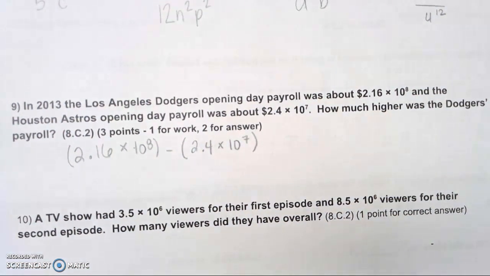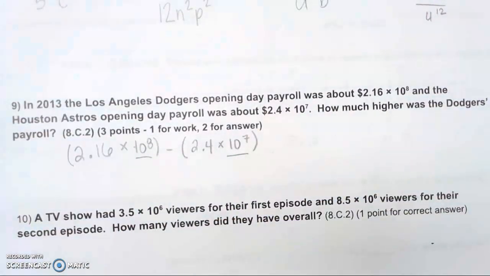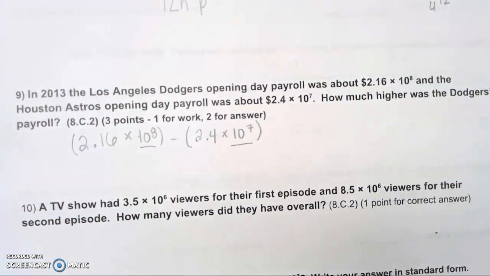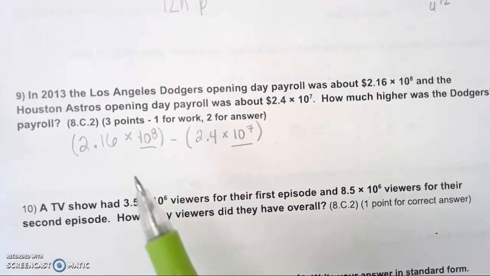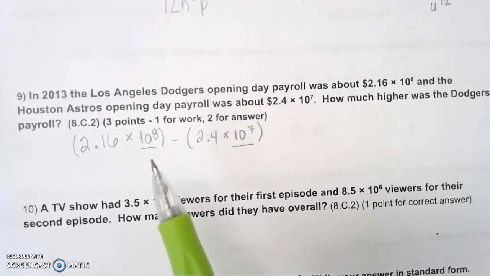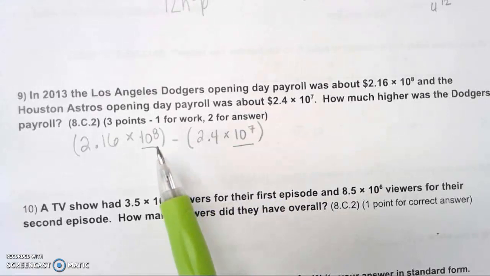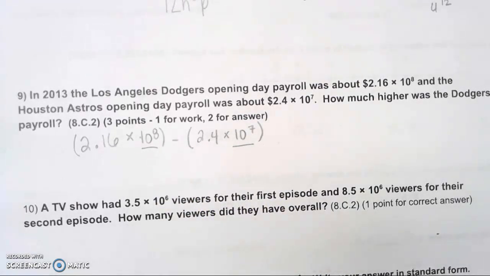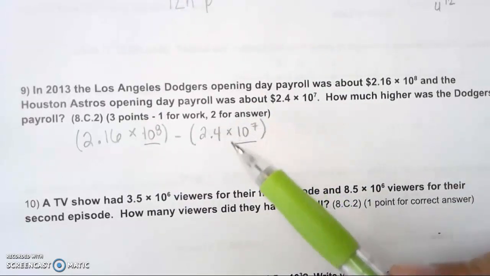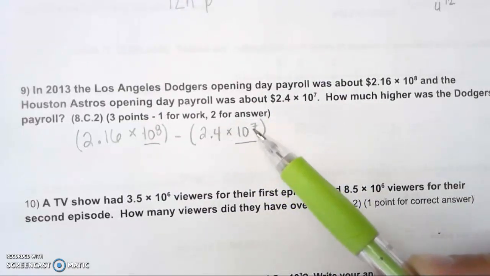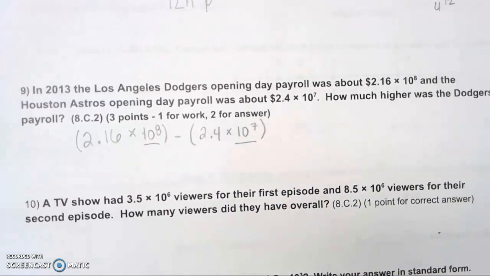So remember, when subtracting with scientific notation, you need to have your 10 base to the same power. So a couple different ways you can do this. We can change this 10 to the 8th to a 10 to the 7th, or we can change this 10 to the 7th to a 10 to the 8th. Either way, you should still end up with the same answer. What we have been teaching, though, is we always want you guys to change the smaller exponent to the larger one. So let's just go ahead and do that.